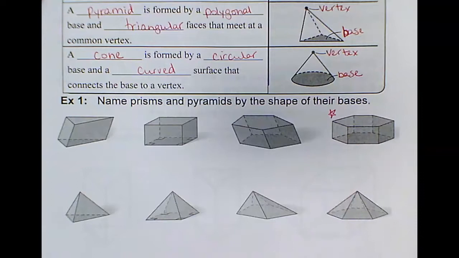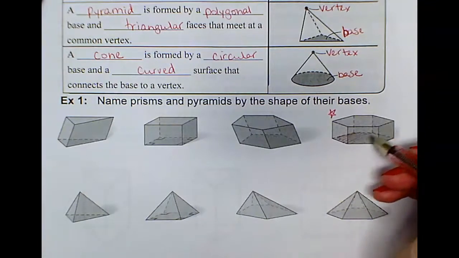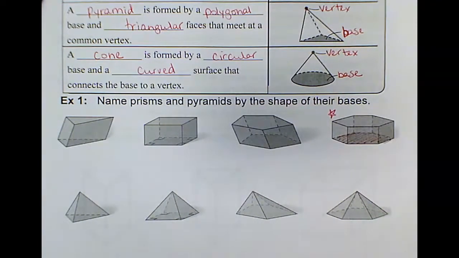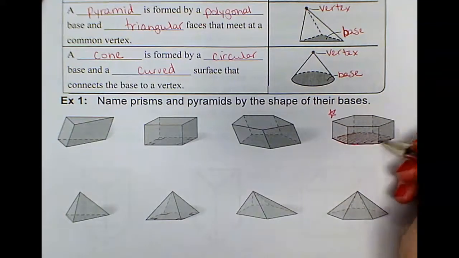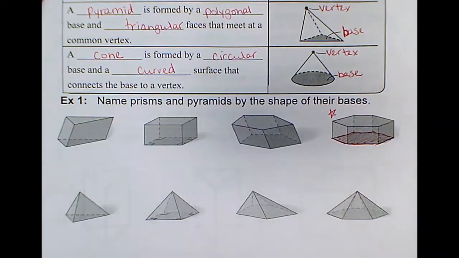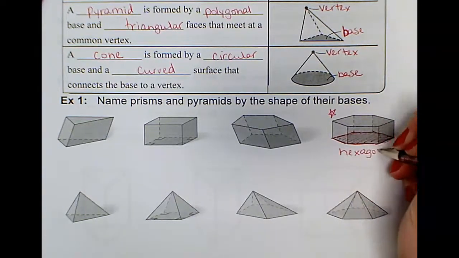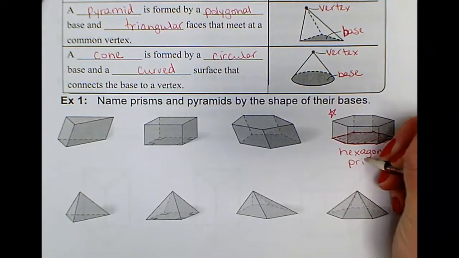And now I need to look at the type of base. So it would be helpful for me to shade the base, or at least one of the bases, down here, and count the sides. So 1, 2, 3, 4, 5, 6. A polygon with 6 sides is a hexagon, so this is a hexagonal prism.